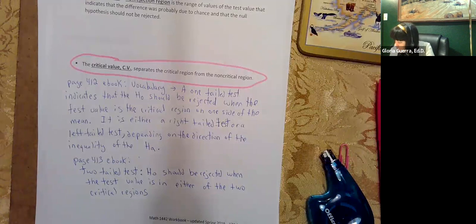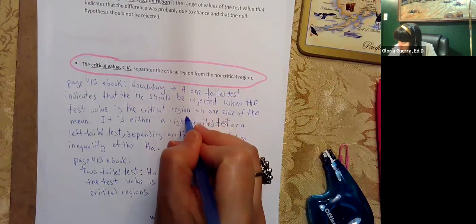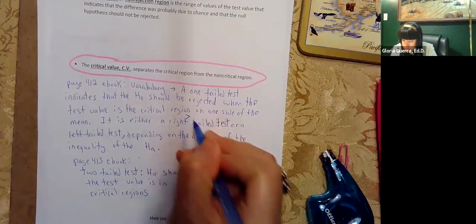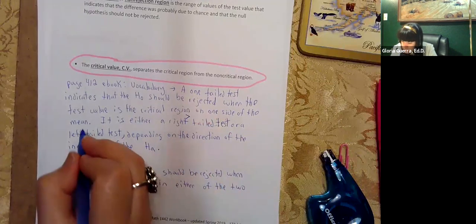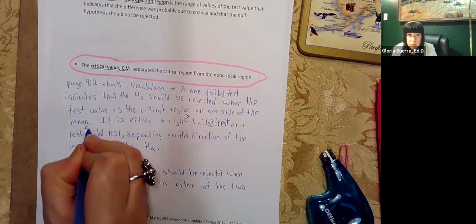And I was going to add, for the right tail test I have the little inequality going in this direction, and for the left tail test I have an inequality going in that direction.